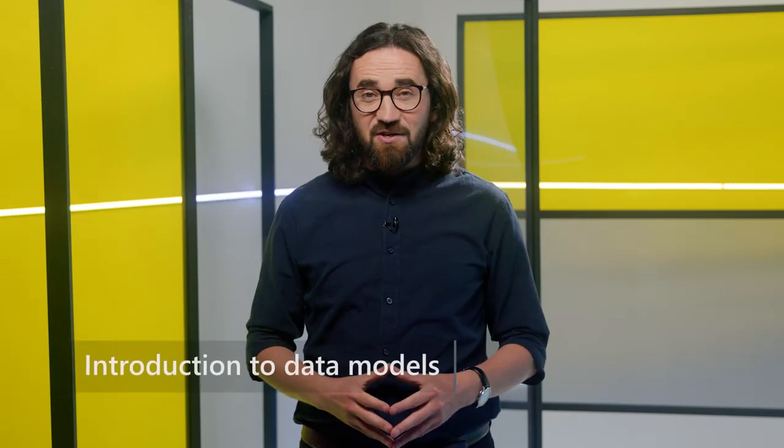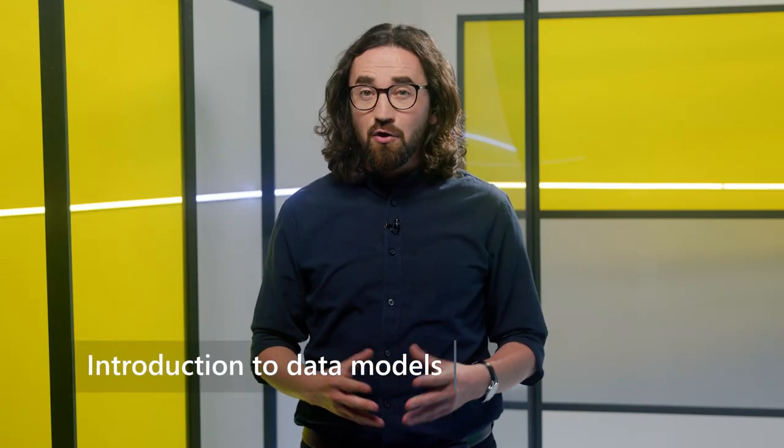As a data analyst, you'll often manage thousands, hundreds of thousands, or even millions of records. But how can you generate insights from all this raw data? You can convert it into data models. In this video, you'll explore the basics of data models and learn how to create them.